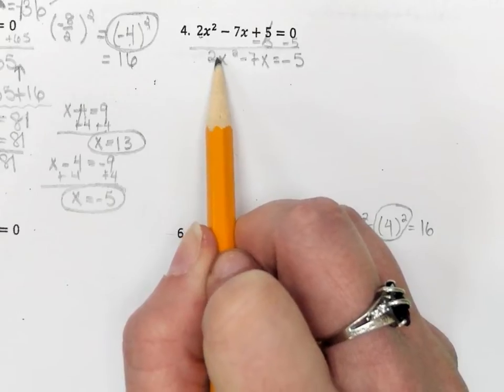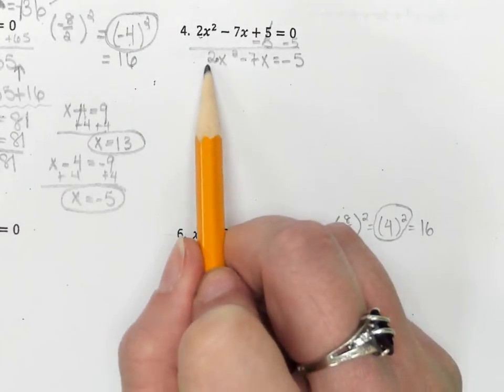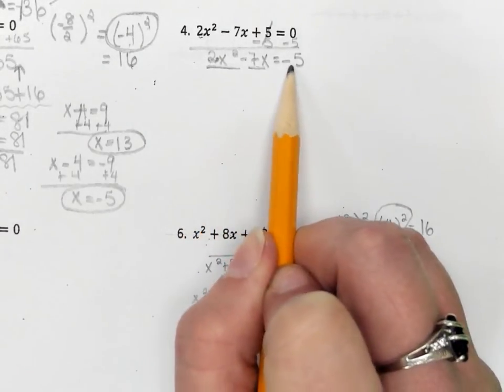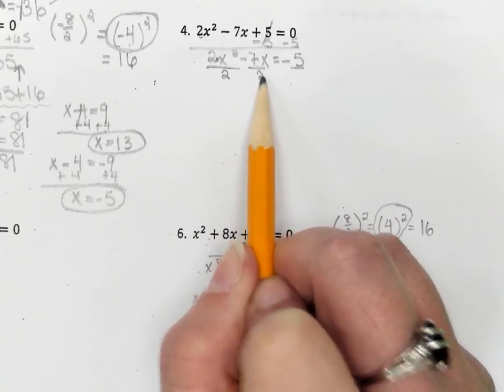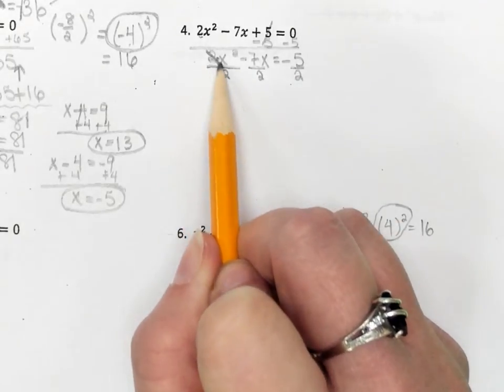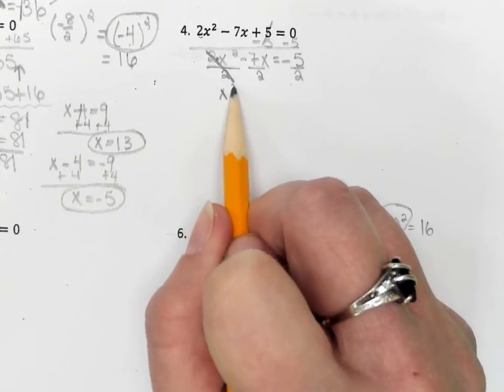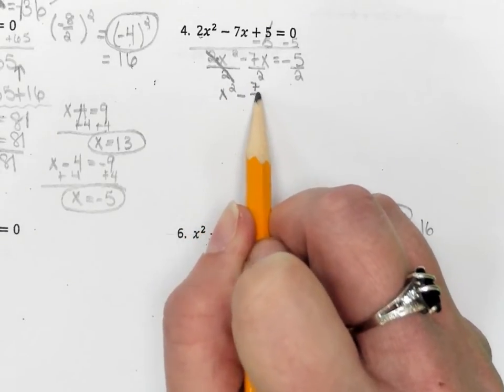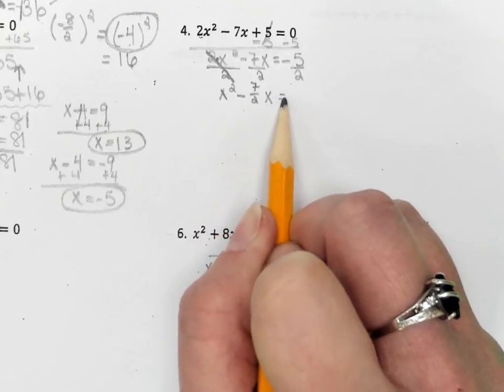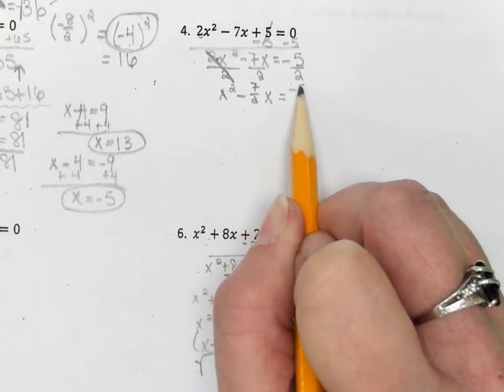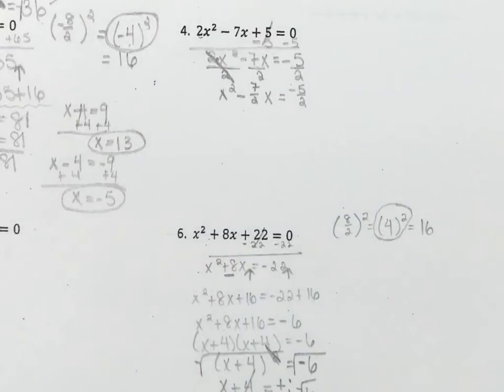You're multiplying. So what's the opposite? Like, how do I get rid of that? Perfect. Divide everything by 2. Alright, so you got x squared. Do not use decimals. Decimals are not your friend on these.